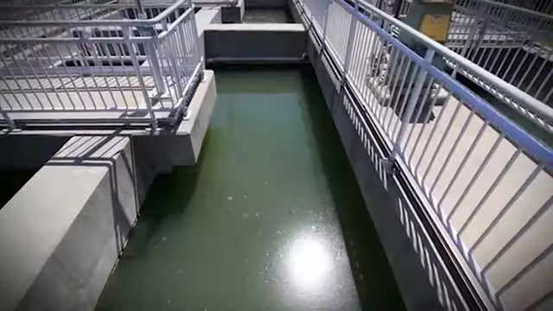From clouds to faucets and glaciers to rivers, our world lives and can only function thanks to the help of water.